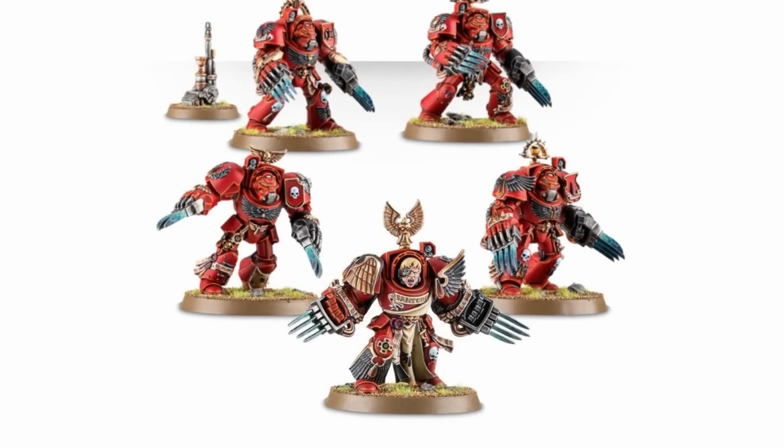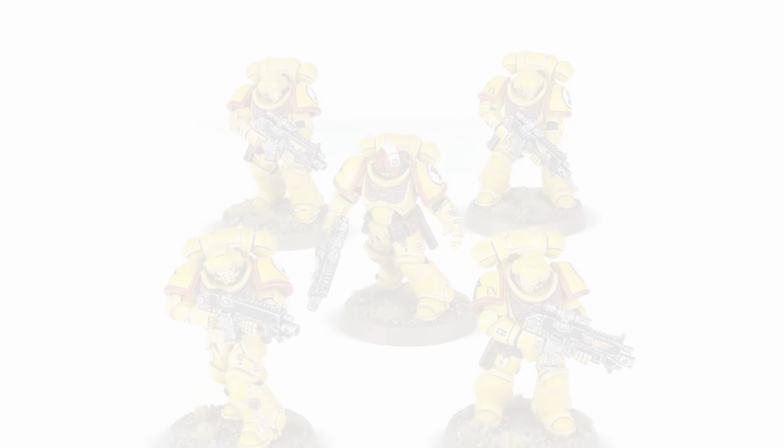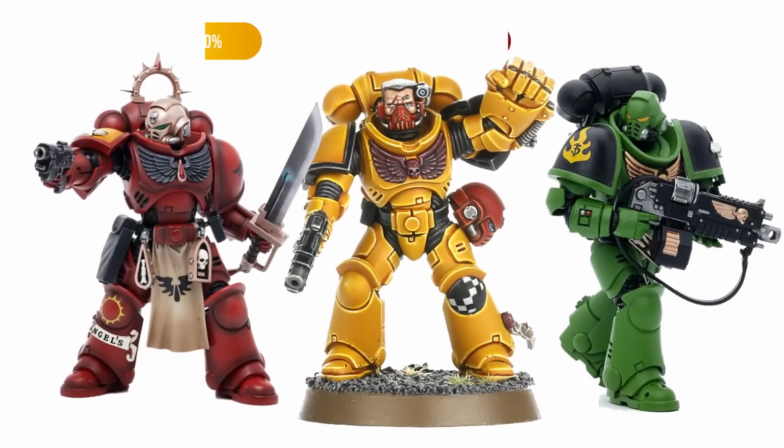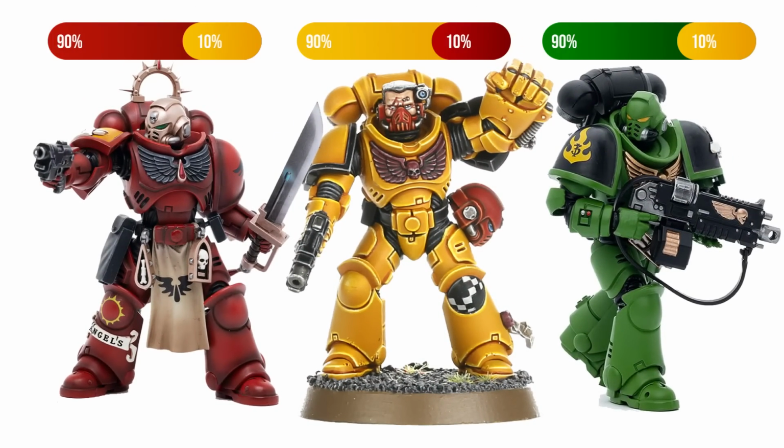Armies like the Blood Angels, Imperial Fists, and Salamanders would fit under monochromatic? Yes, because they're at least 90% or more of that one color. On to the next topic.